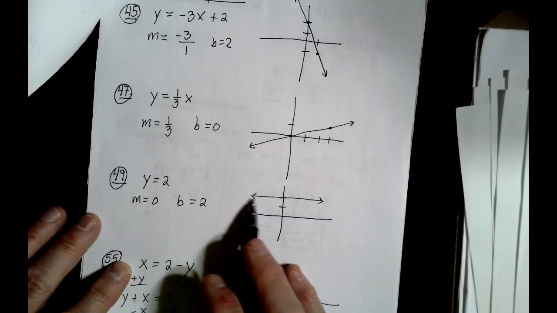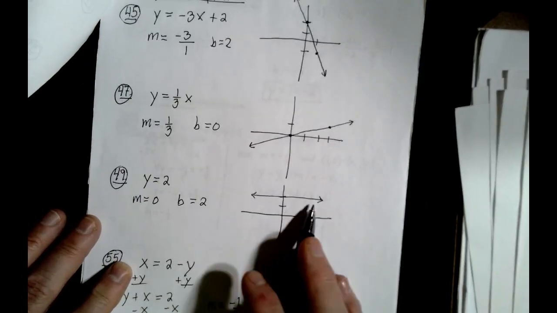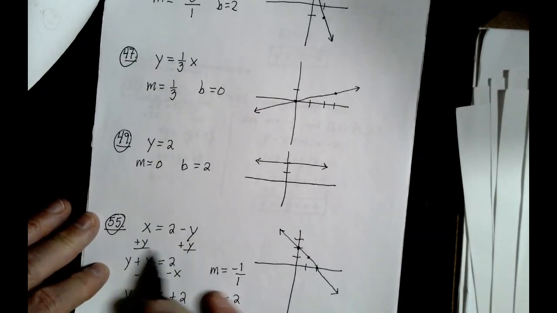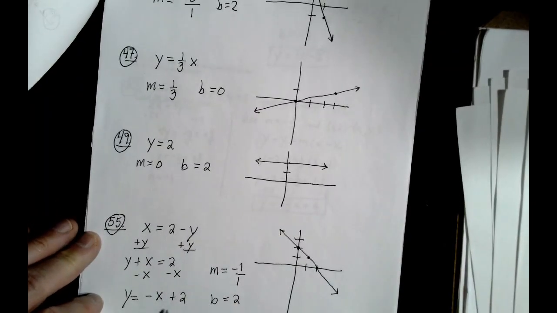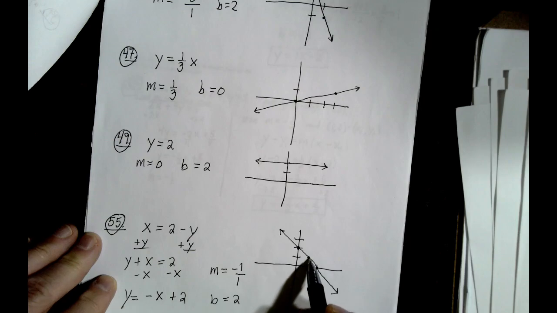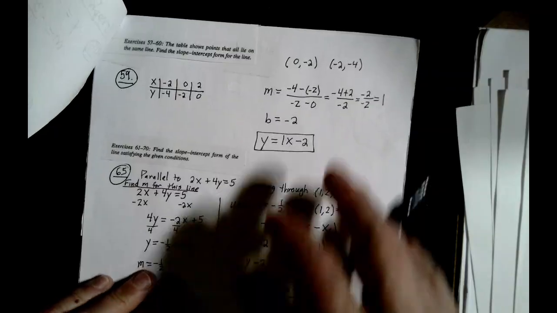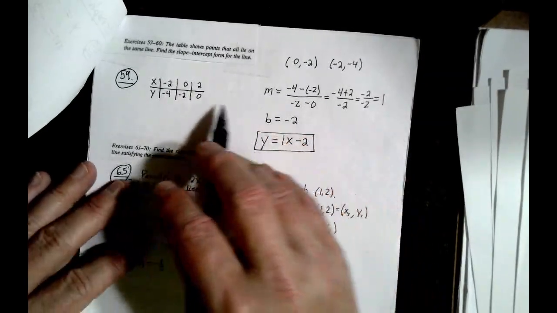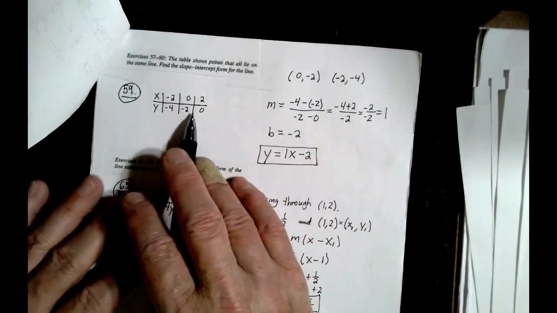There you go. Y equals 2, that's a horizontal line with slope of 0, and your b is 2. X equals 2 minus y. When you bring the y over there and the x over there, you get y equals -x + 2. Your b is 2, so it crosses at 2, and the slope is -1 over 1, which means your slope is -1.